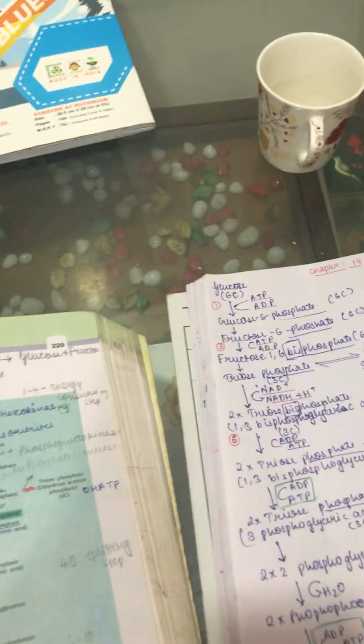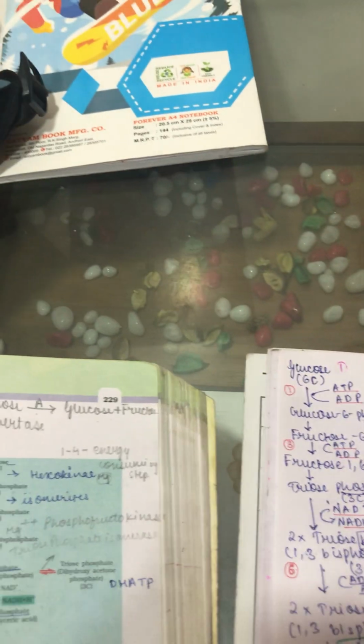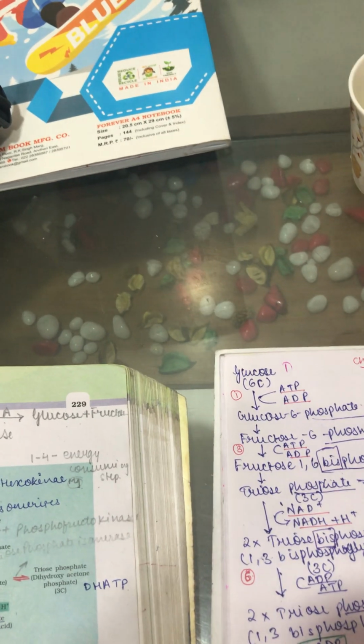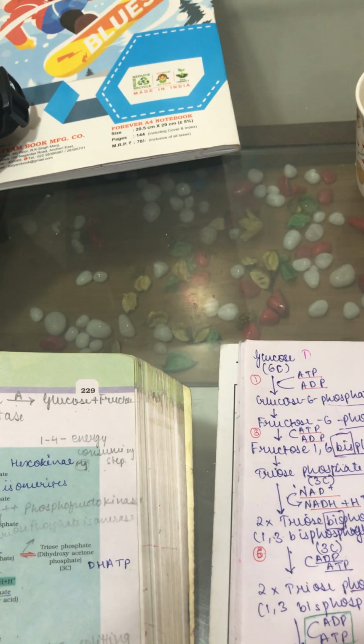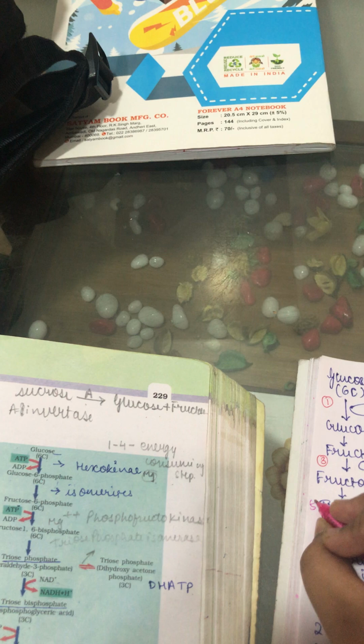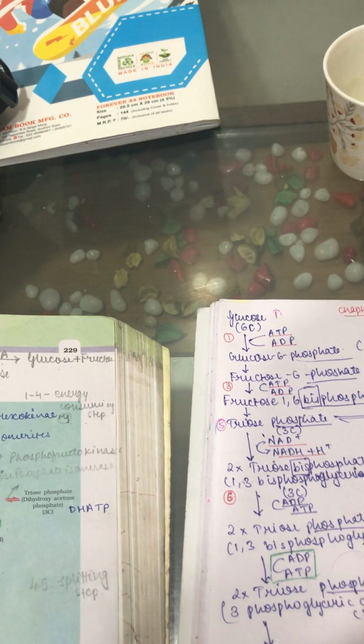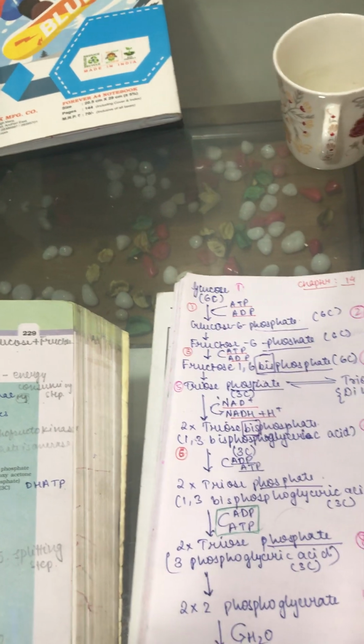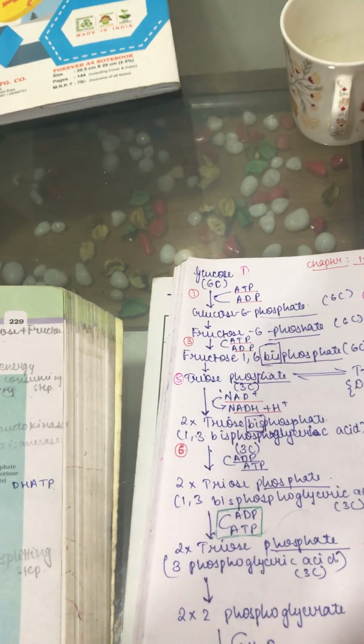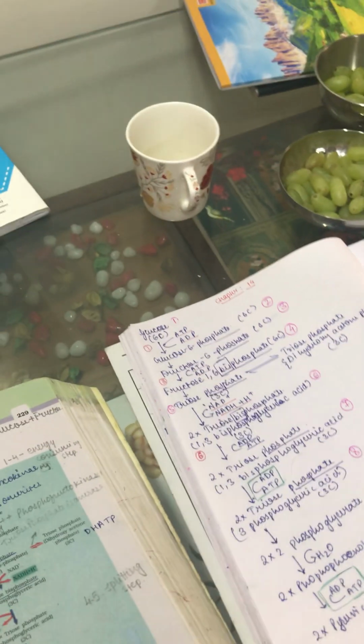One more method I am feeling is that we can number this, right? So let's number it: 1, 2, 3, 4. This is the fifth step. 6, 7, 8, 9, 10, and the 11th step. Okay. Cool.